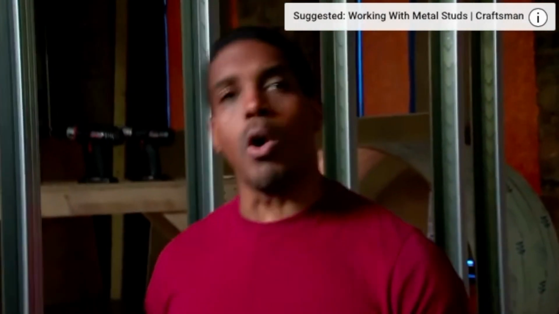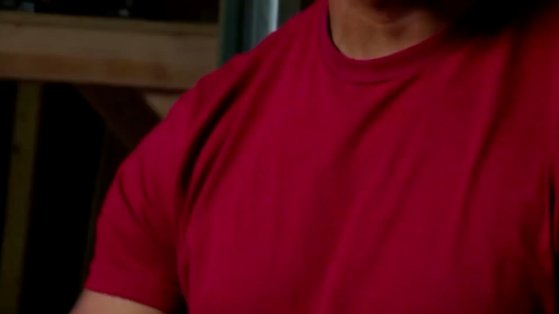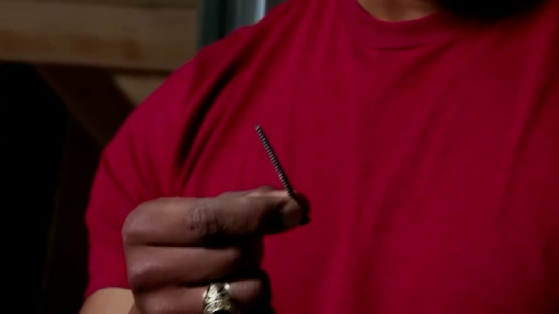Now, once you figured out where you want your wall to go, then you need to lock it to the floor. If you're going into concrete, then you need to use a masonry anchor like this one. But if you're going into wood, then you need to use a standard drywall screw. But it has to be a fine thread because it's going to punch through that steel better and give you a better hole. After that, you're ready for some studs.